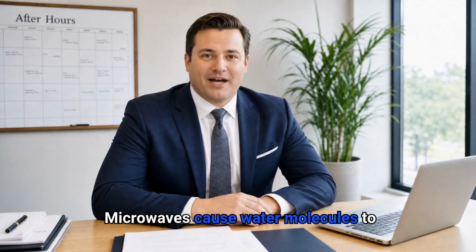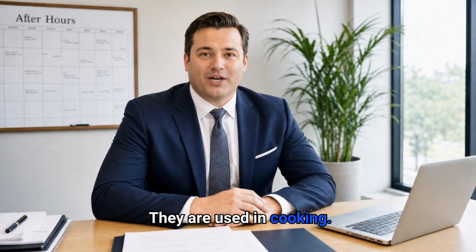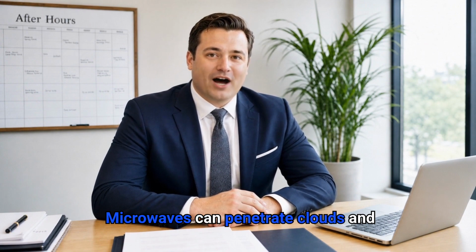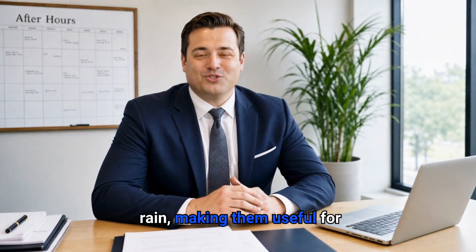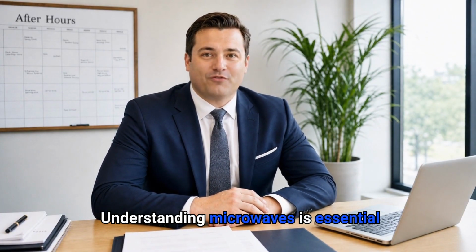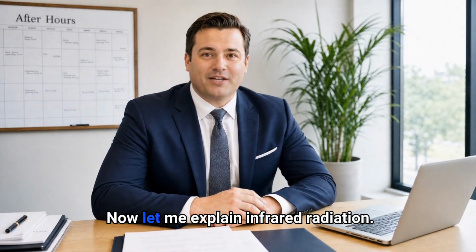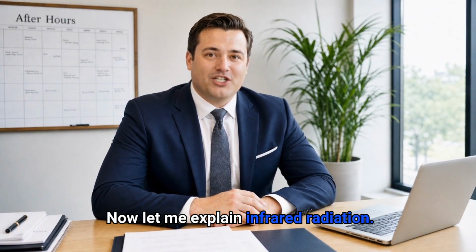Microwaves cause water molecules to vibrate, which produces heat. They are used in cooking. Microwaves can penetrate clouds and rain, making them useful for communication. Understanding microwaves is essential for understanding modern communication and cooking technology. This is frequently tested.